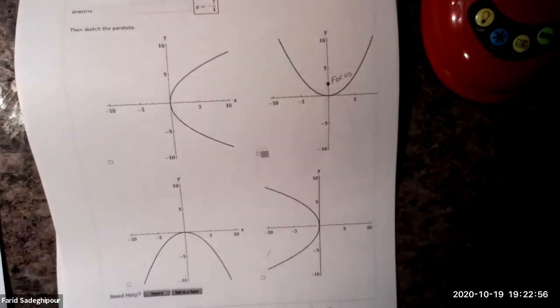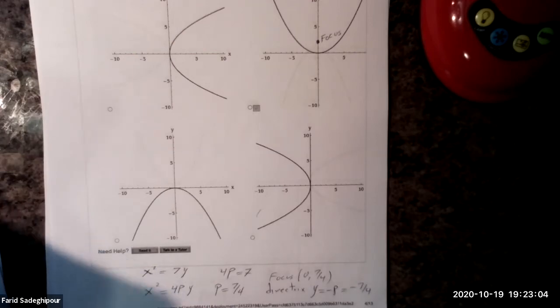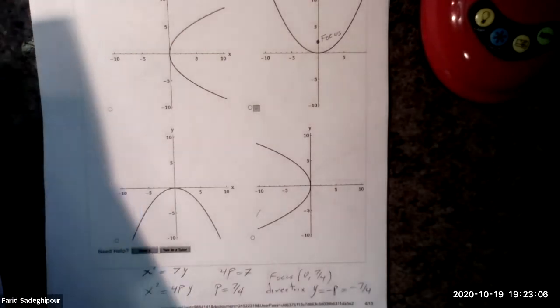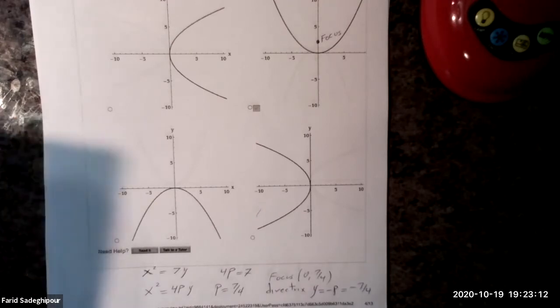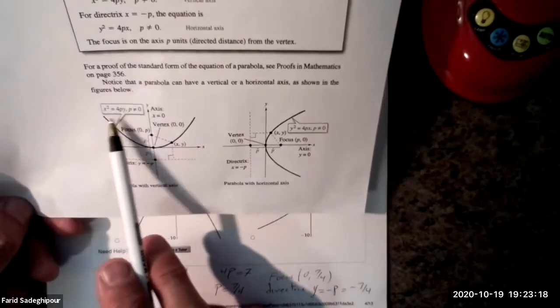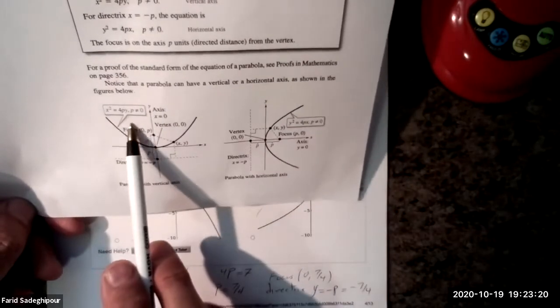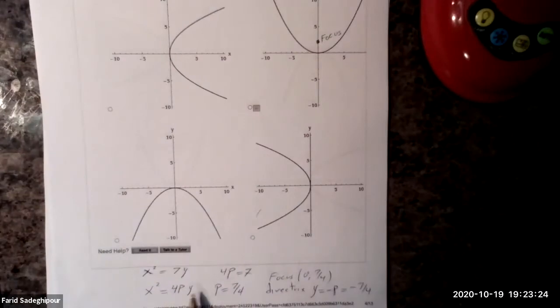So you got here, then you have x2 equals 7y. When you have x2 equals 7y, remember there are 2 equations. One is x2, one is y2. Ours is this one, x2 equals 4py. So I put that one here.